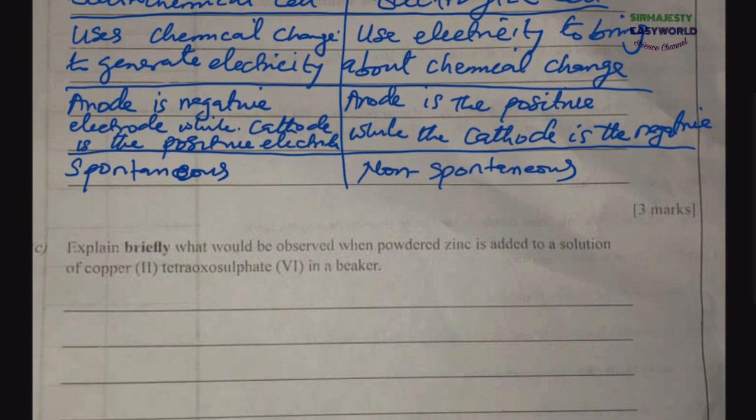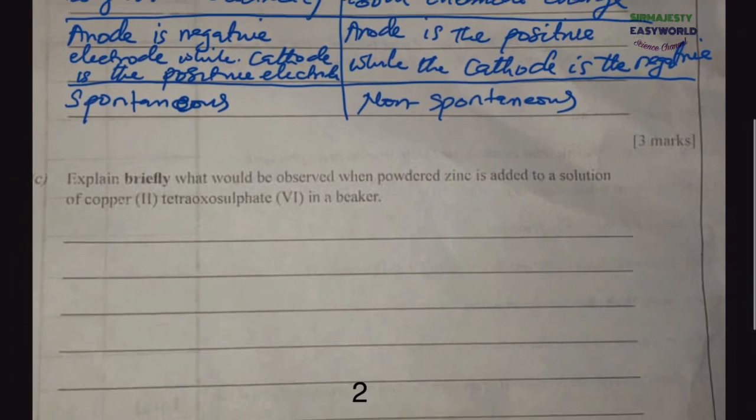Okay. The next one says, explain briefly what would be observed when powdered zinc is added to a solution of copper 2 tetraoxosulfate 6 in a beaker. This is about displacement reaction. Remember, copper 2 tetraoxosulfate 6 is blue. So what will happen is that the blue color of copper 2 tetraoxosulfate 6 disappears, turning colorless.